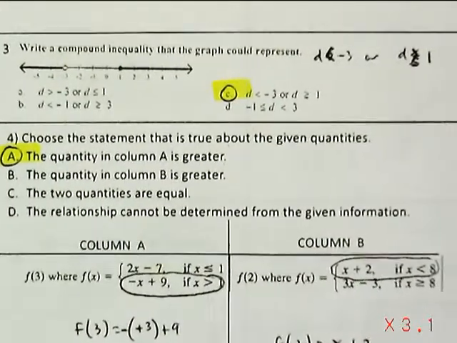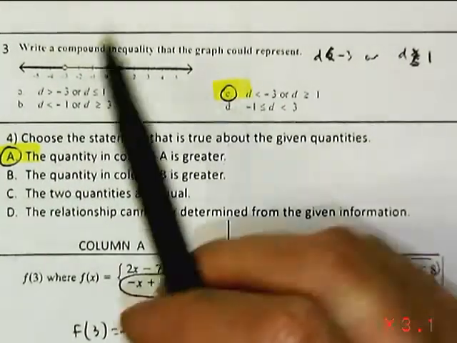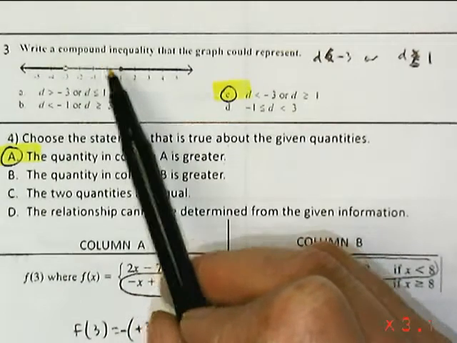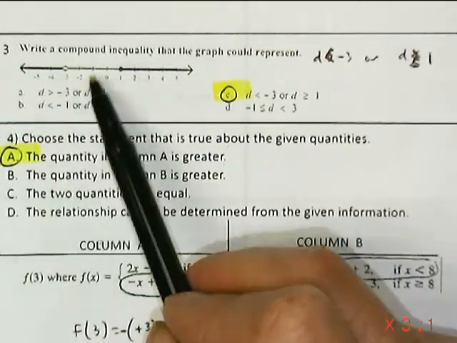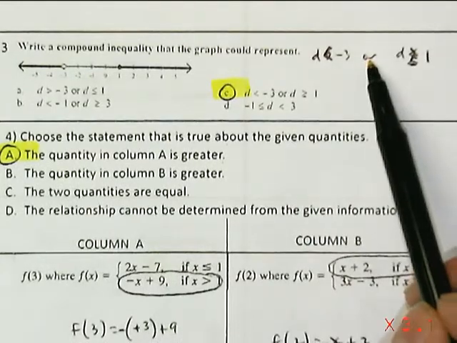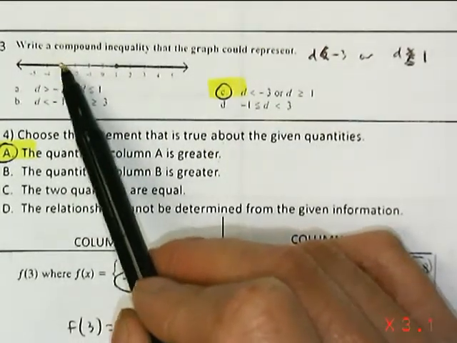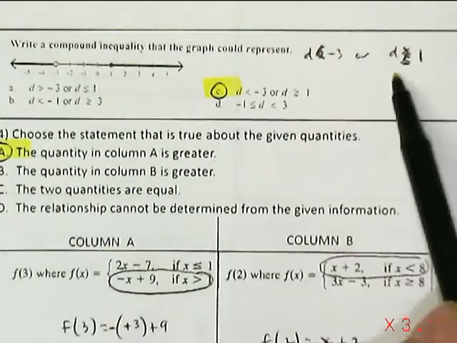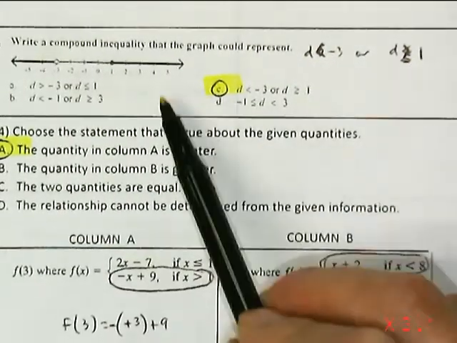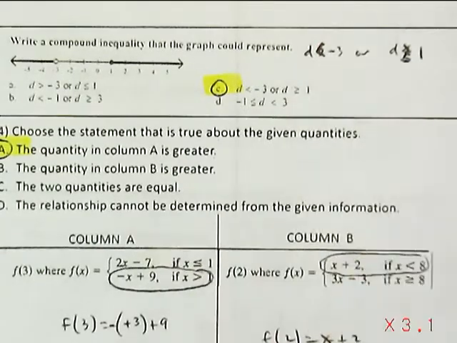Number 3, how I did this problem is it says write a compound inequality that represents. So I recognize that they're separated like boat oars. Or is my keyword. And I have numbers that are less than negative 3 or greater than or equal to 1. And that's only choice C. So just take your graph and then make inequalities.